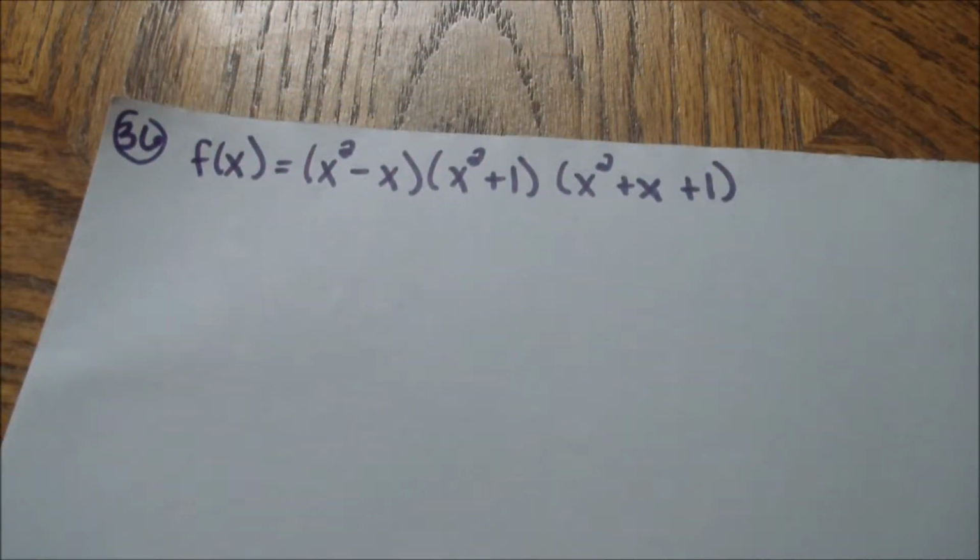Another example is 36. It's a bit longer. It's using the product rule with three factors. f of x equals x squared minus x times x squared plus 1 times x squared plus x plus 1.